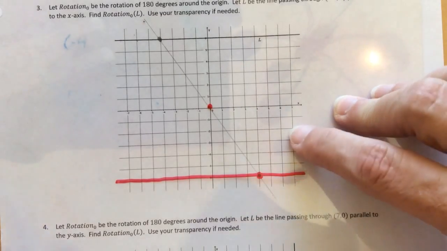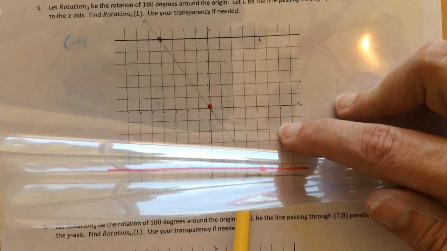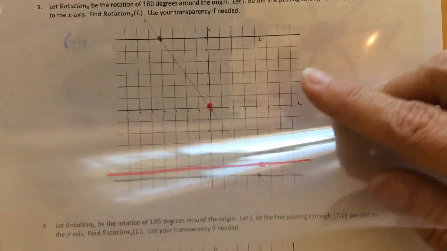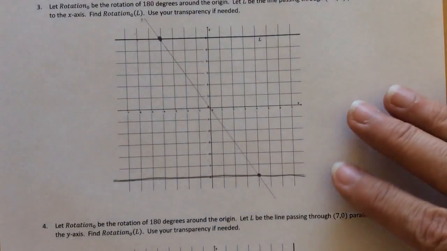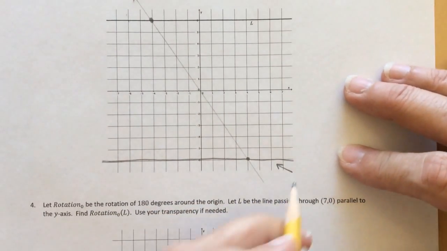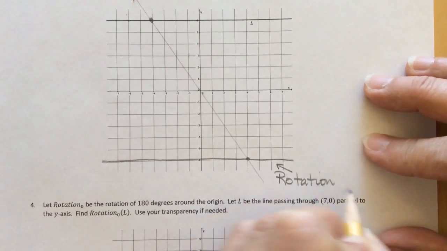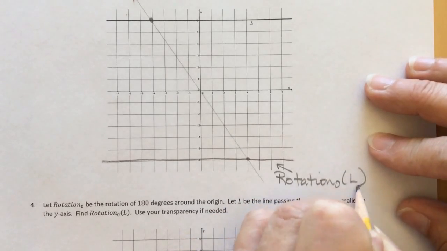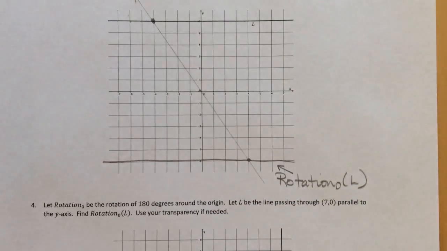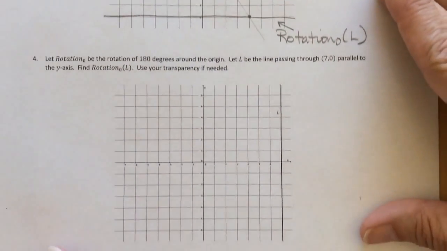So I can draw it by drawing a line through that point. This line right here I'm going to call rotation O of L.